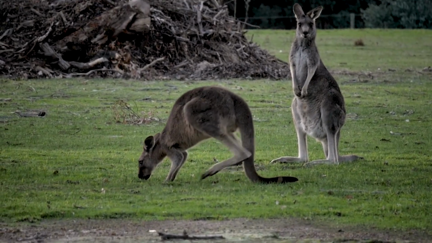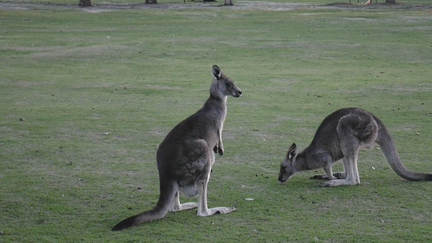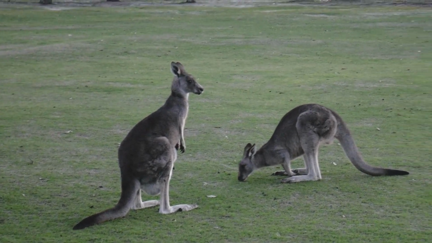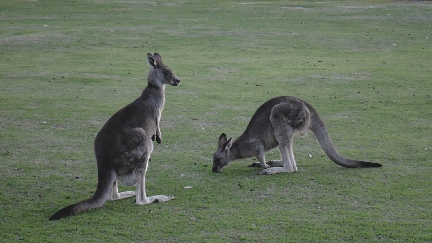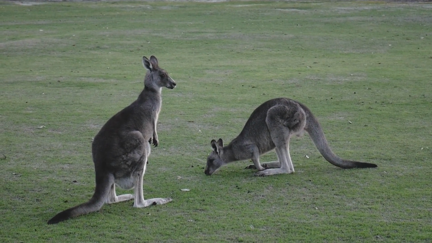Communication among kangaroos involves vocalizations, body language, and physical interactions, including boxing matches between males competing for dominance or mates. Kangaroos are adapted to a crepuscular lifestyle, being most active during dawn and dusk when temperatures are cooler.